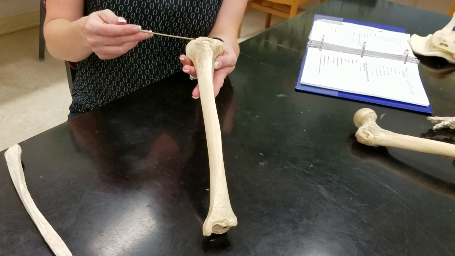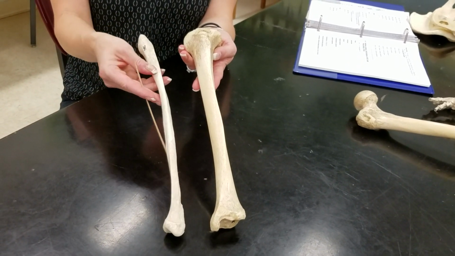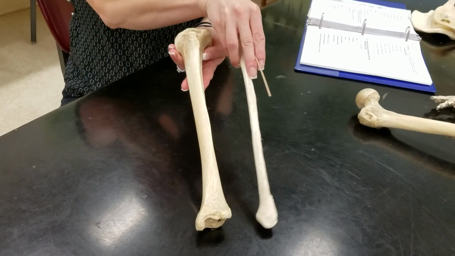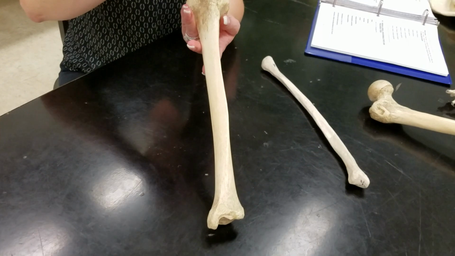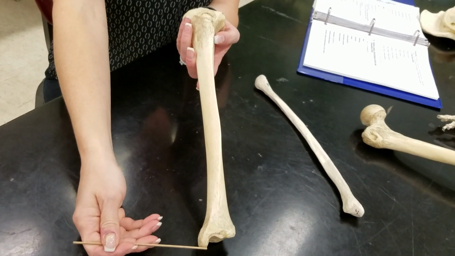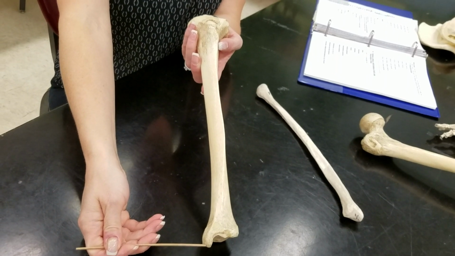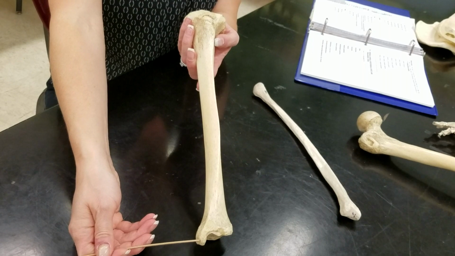Right, this is the tibia, which is the medial bone of the leg, and the fibula, the much thinner bone, is the lateral bone of the leg. The condyles of the tibia are at the proximal end of the bone, and the most distal point of the tibia is the medial malleolus. So this is how I'm going to determine that this is the medial side of the bone.